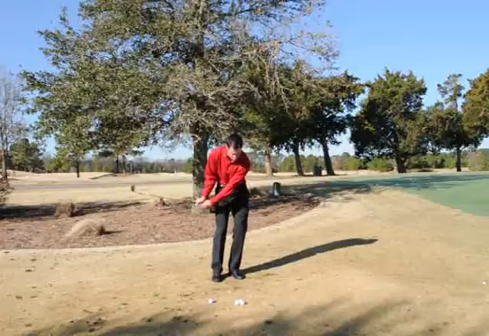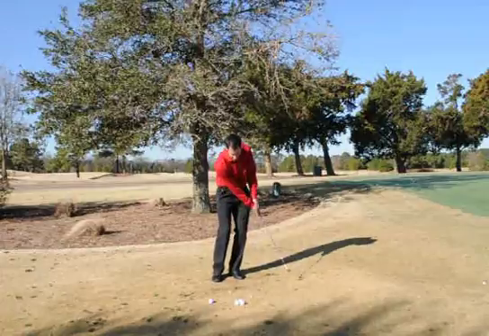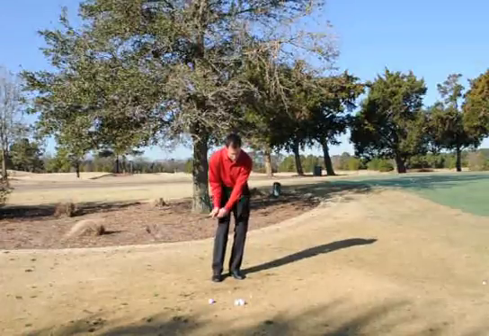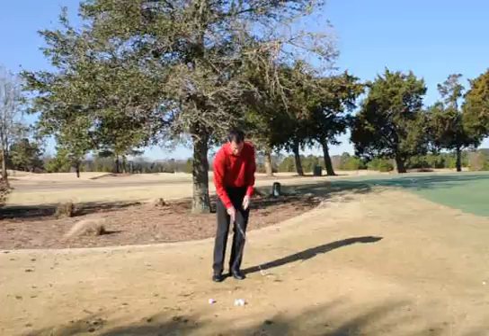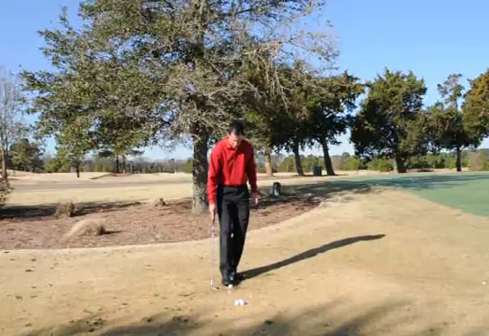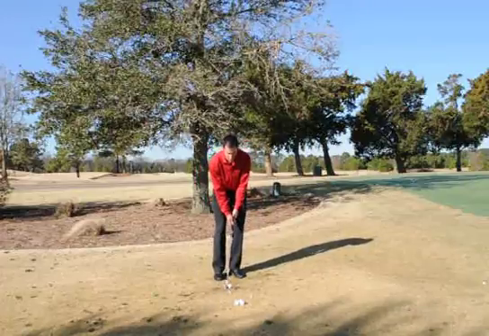Remember, that deepest low point should be a couple inches in front of the golf ball, and the tour players are as much as 4 inches. Okay? Once you discover that and play with it, add a golf ball in, and see if you can do the same thing.